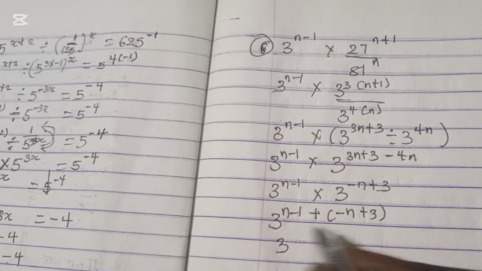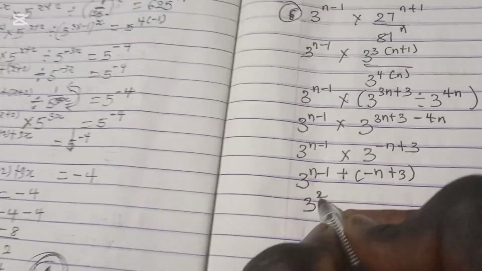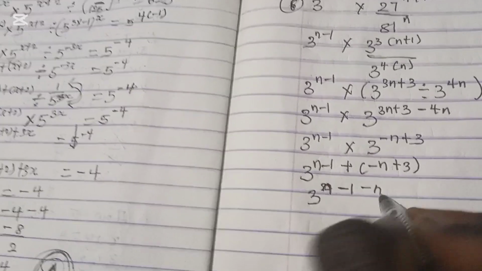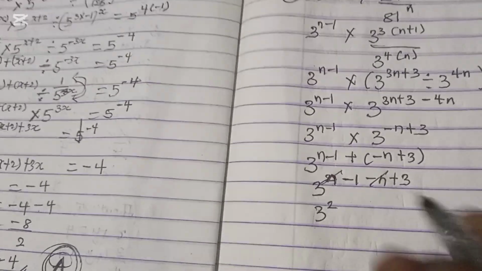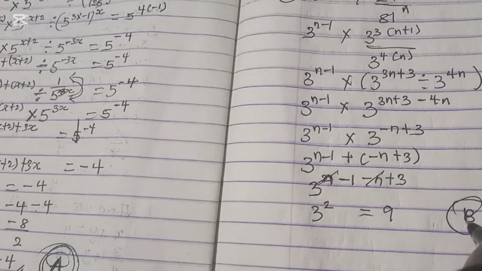So that will give us 3 raised to the power 2. When you solve this, that's n minus 1 minus n plus 3. So the n goes with the n. So we have 3 raised to the power 2, and that is 9. That is option B.